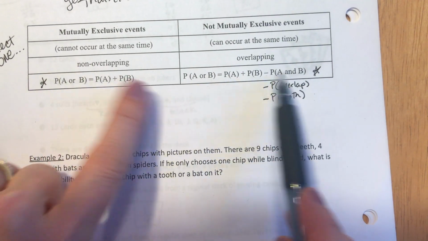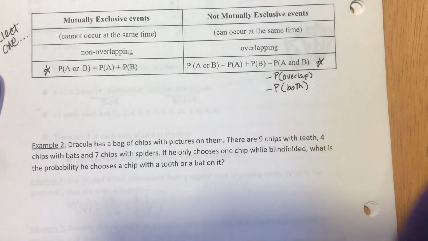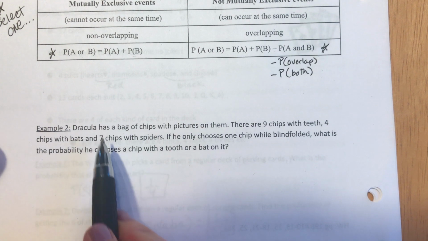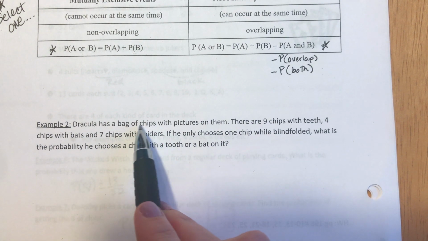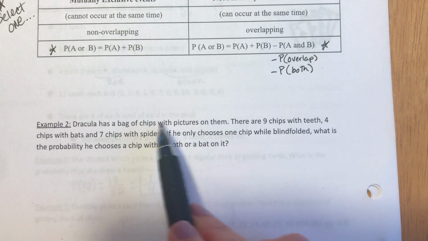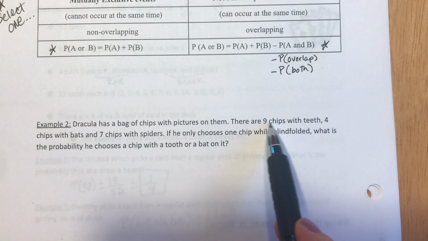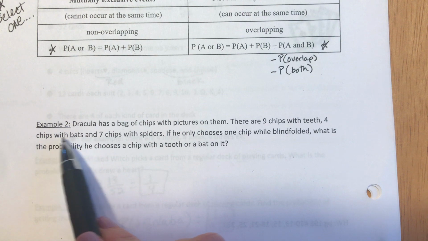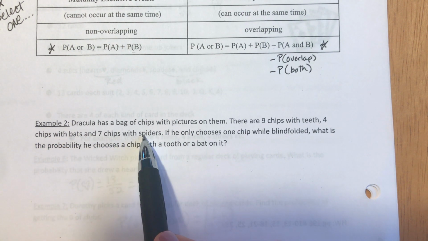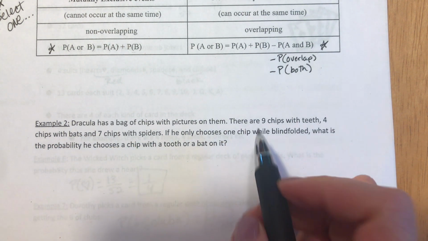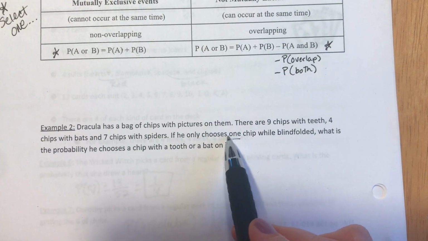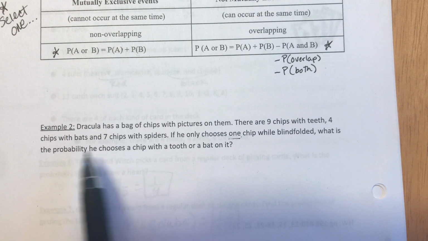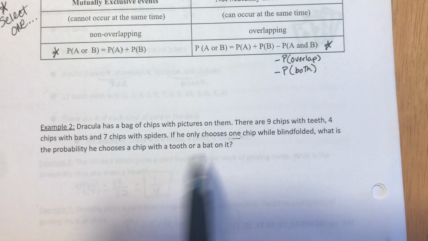And then once you know that, then you know which formula to use as you go. So a Dracula has a bag of chips with pictures on them. There are 9, or like poker chips you could visualize, okay? Or tokens. There are 9 tokens or chips with teeth, 4 chips with bats on them, and 7 chips with spiders on them. If he chooses only one, he chooses one chip while blindfolded. What's the probability he chooses a chip with a tooth or a bat?